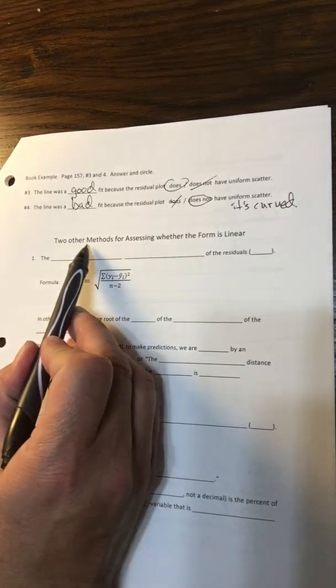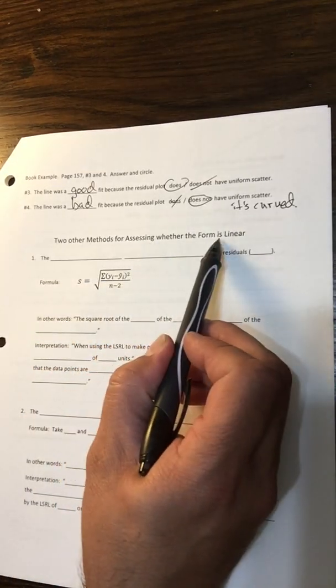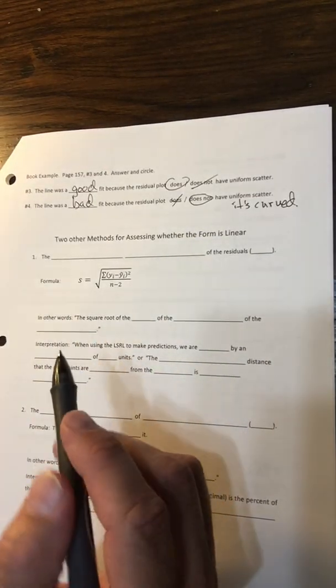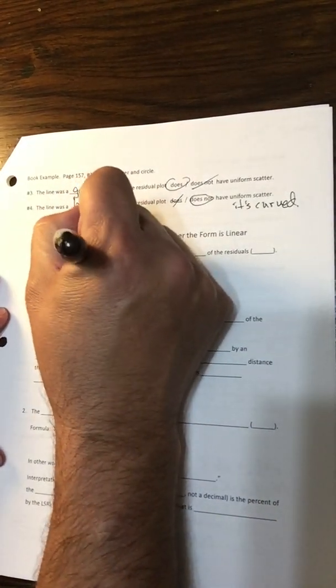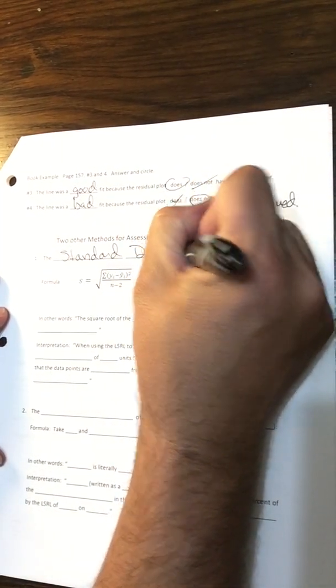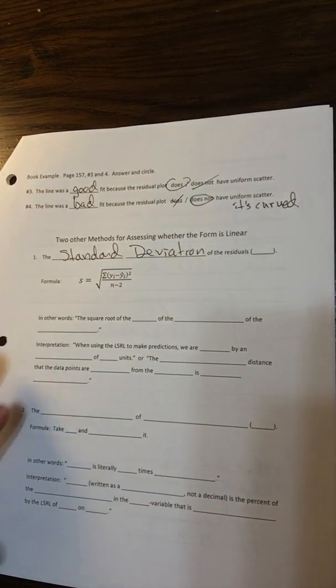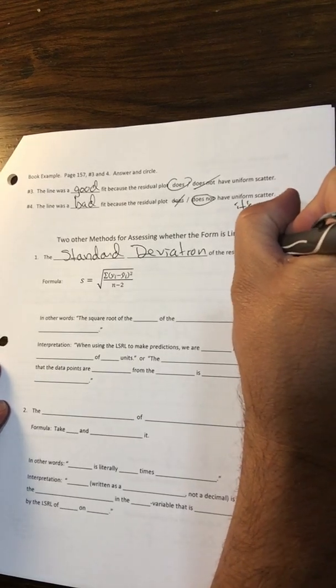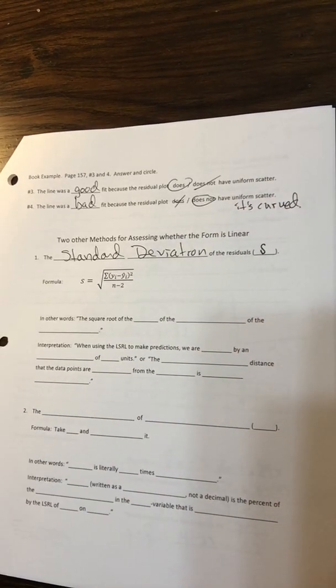Okay, now I've got 2 other methods for assessing whether the form is linear. 1, look at the residual plot. Here's the second one. It's called the standard deviation of the residuals. Okay, and it gets a variable, it's just s. Standard deviation of the residuals.